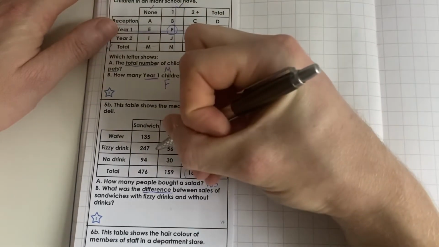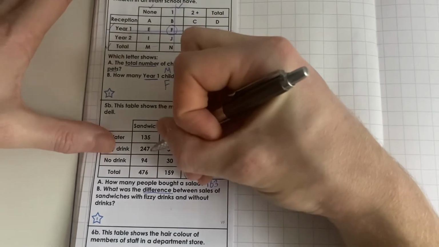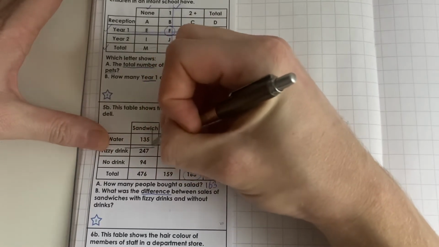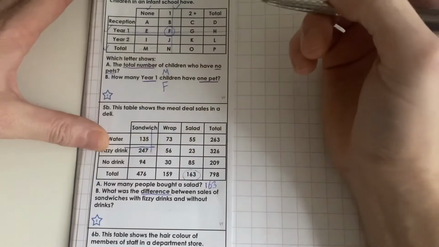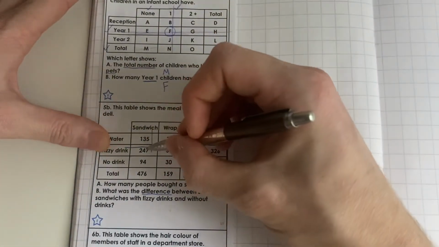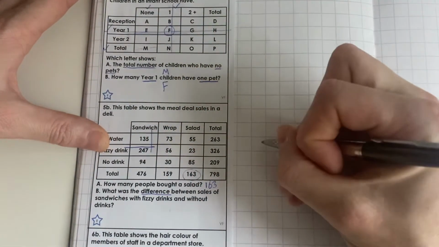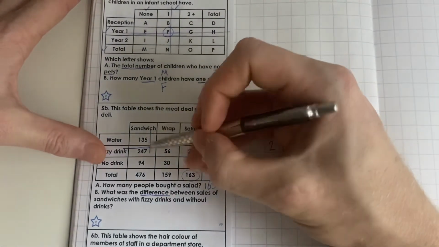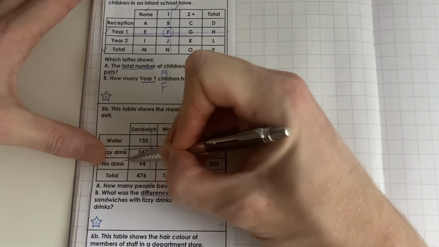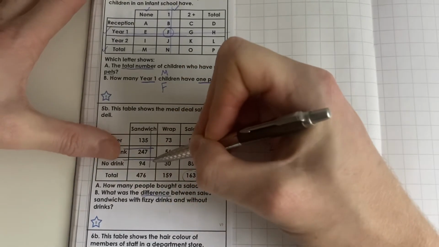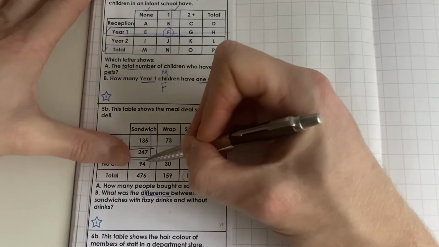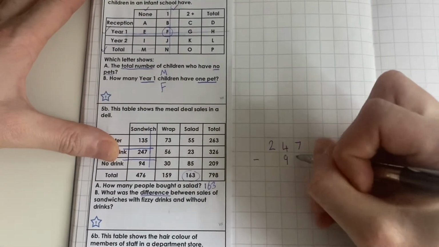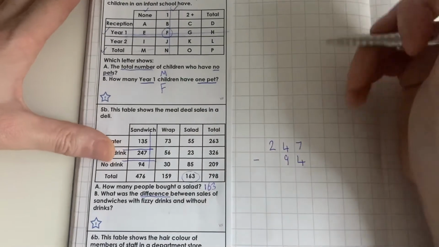So we've got fizzy drinks and sandwiches, so 247. Again, if we were to draw lines, that's where they would meet. So we've got 247. And sandwiches with no drink, again, if we draw a line to work it out, we've got 94. Sandwiches with no drink, 94. So we need to subtract 94 from 247.